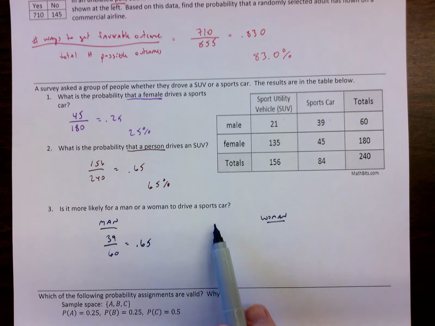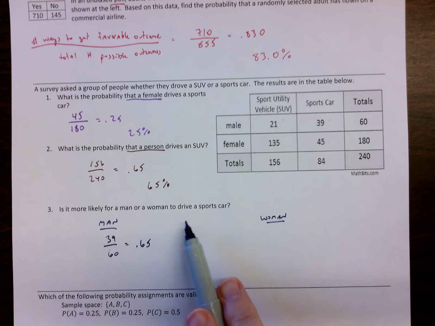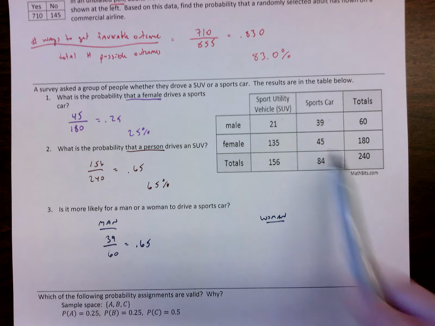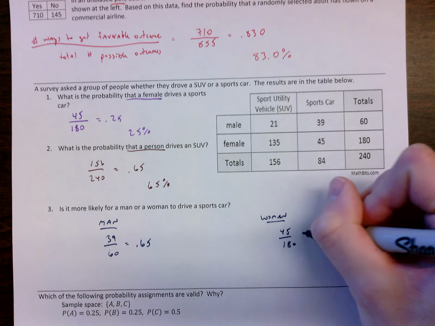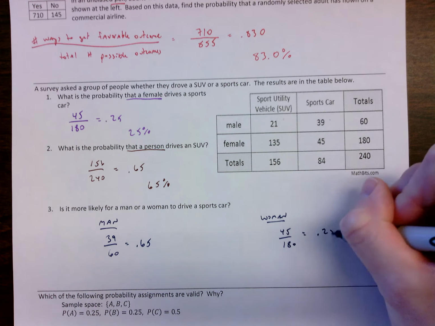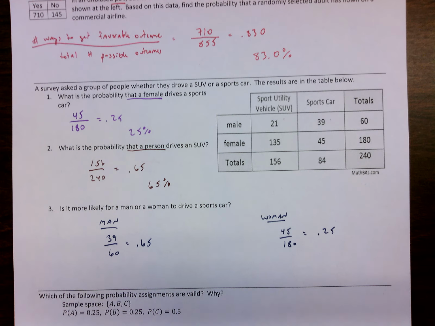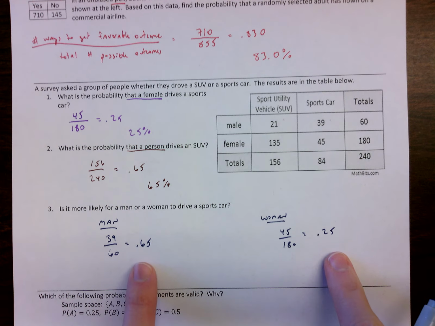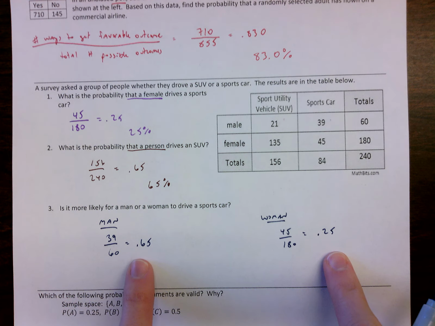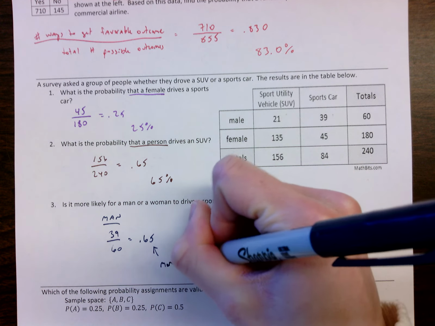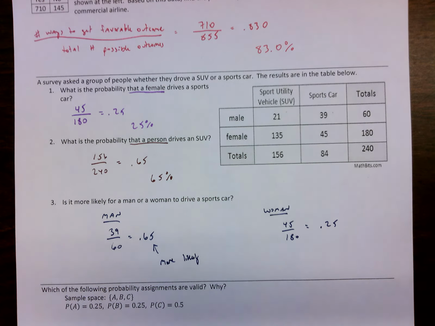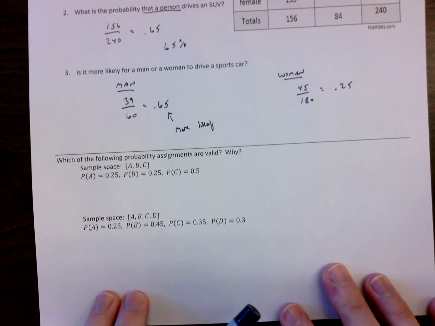And then for a woman to drive a sports car, we actually already did this problem, right? So women who drive a sports car, that was 45 compared to the total number of women, 180. And we already calculated that as 0.25. Okay, so 0.65 versus 0.25, right? The closer you are to 1, the more likely it is. So this would be more likely. All right, so that's some experimental probability.